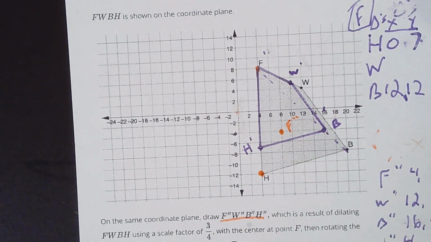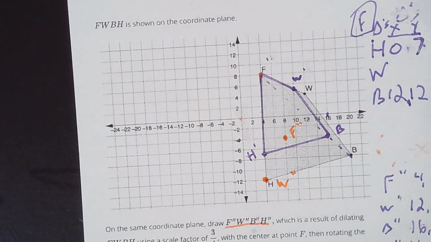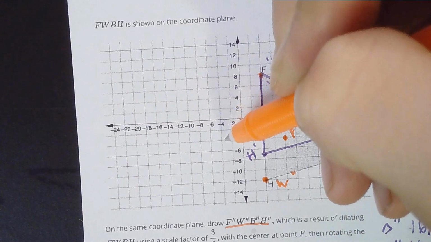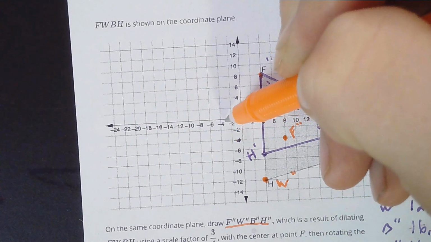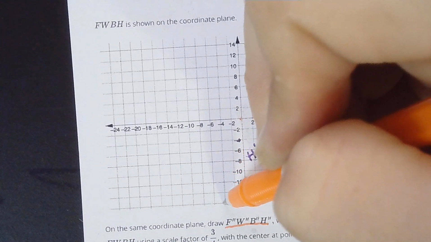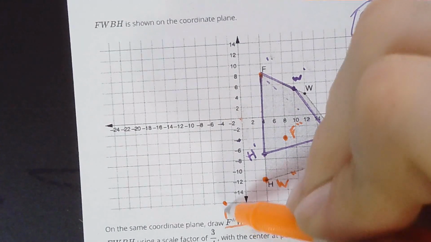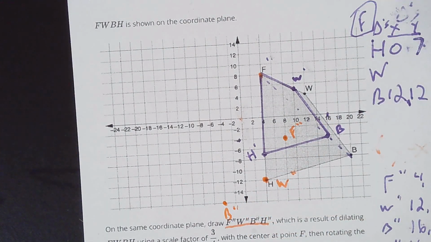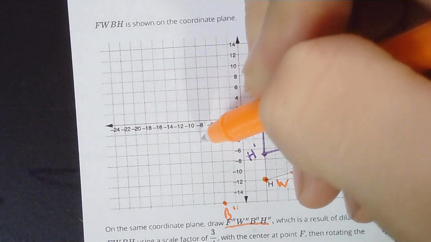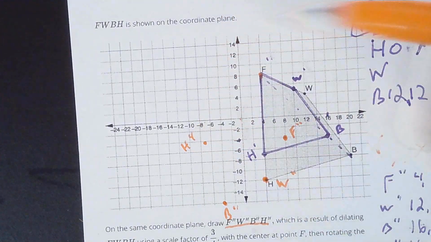That was w double prime. Then I had -4, -16, which is way down here. That is b double prime. And then I had -7, which is right here, and -4, which is right here. That would be h double prime. Connect those together.